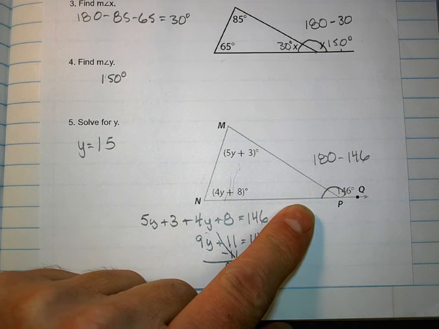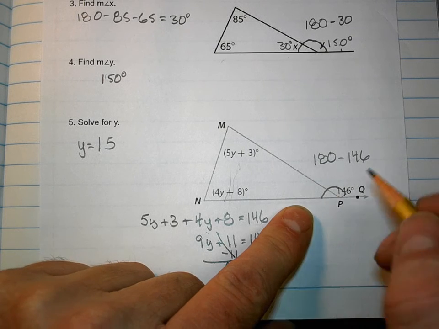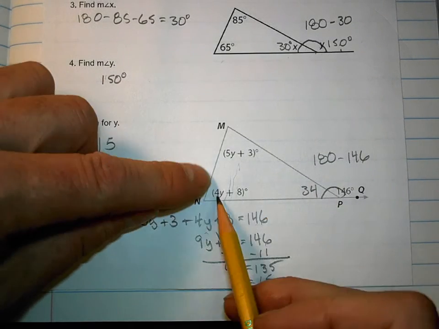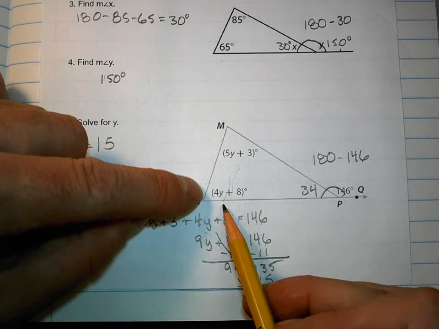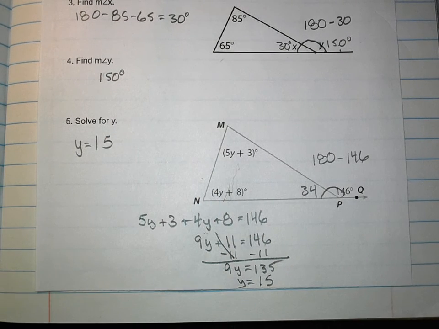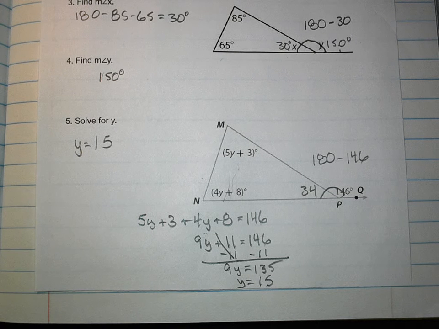34. So now, I could have taken all three of these angles, 5y plus 3, plus 4y plus 8, plus 34, and that would equal 180. So there are two ways I can solve that problem. You use the one that makes you happiest.